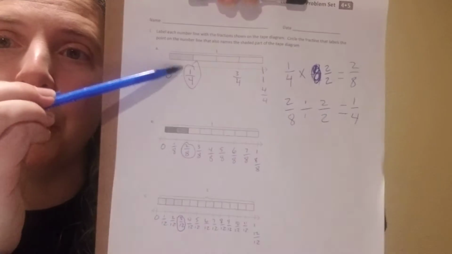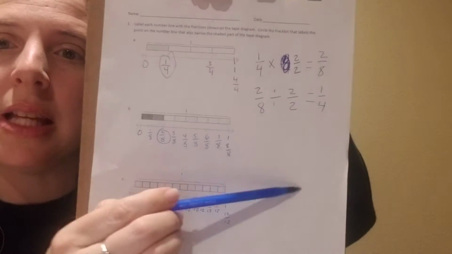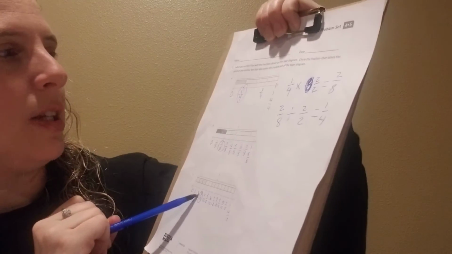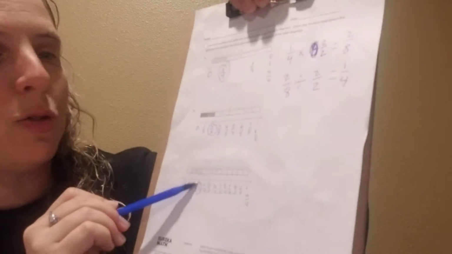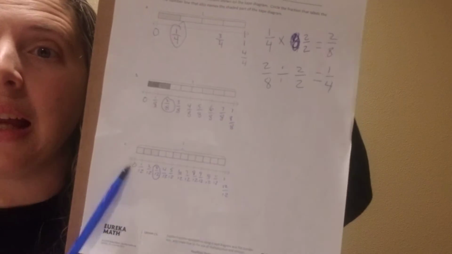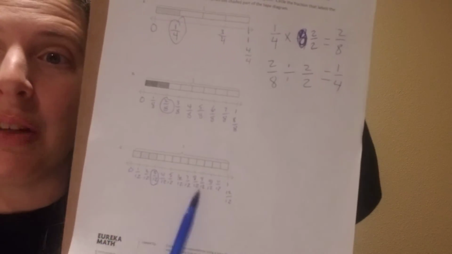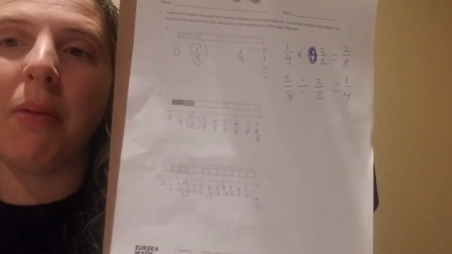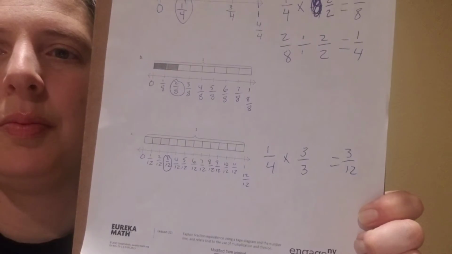I want you to make a multiplication sentence down here that shows 1/4 is equal to 3/12, and decide what did they multiply by. You can figure it out by looking at the denominators or by counting. Pause and then come back and check quickly.